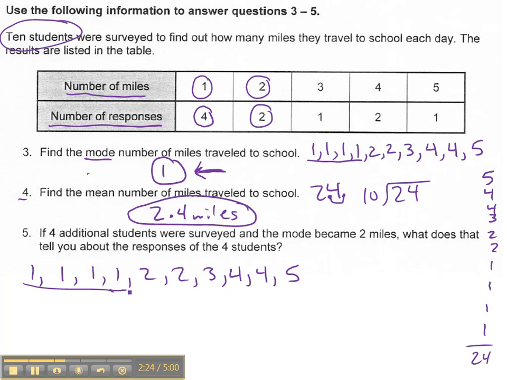If these 4 additional students are surveyed and the mode changes to 2, how many 2s would we need to have? It doesn't say that the mode is 1 and 2. It says the new mode is 2. That means we can't have 2 more 2s. We can't have 4 2s. We have to have at least 5 2s for the mode to change to 2.